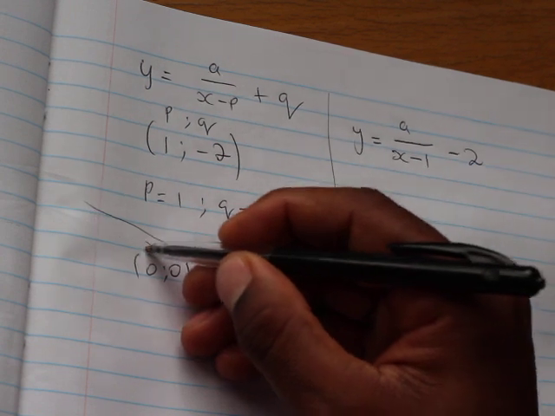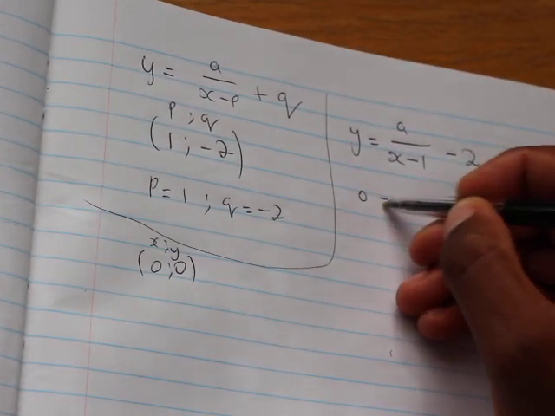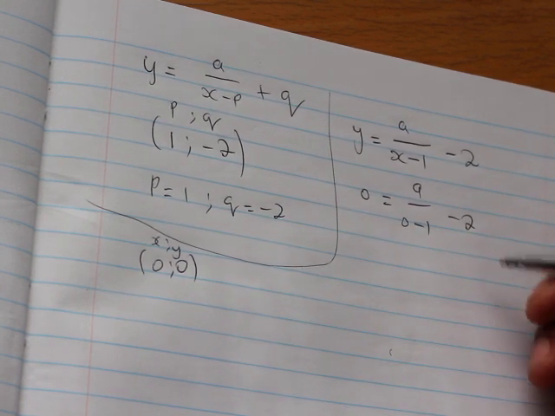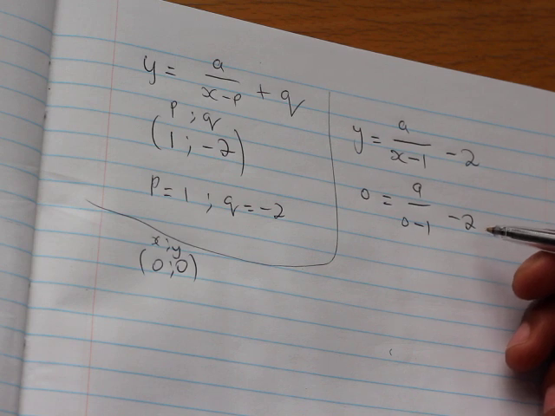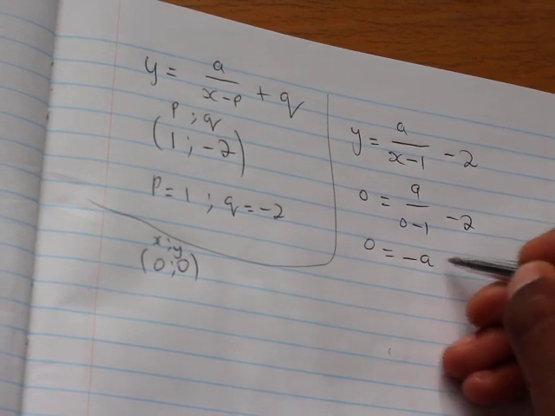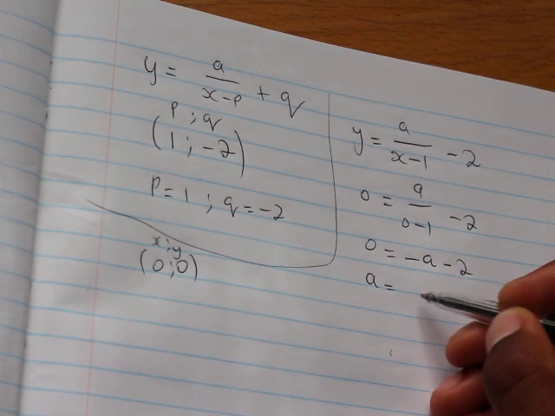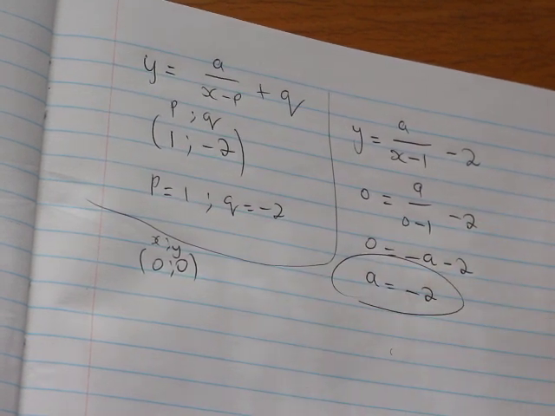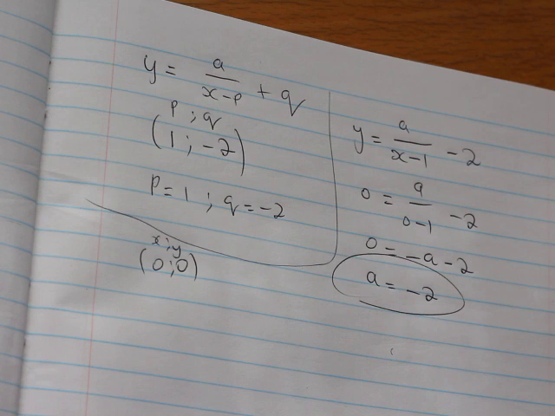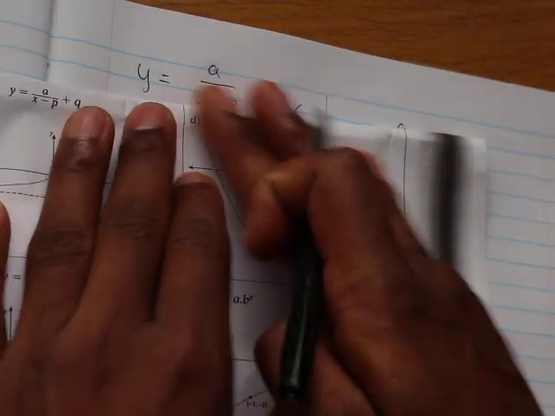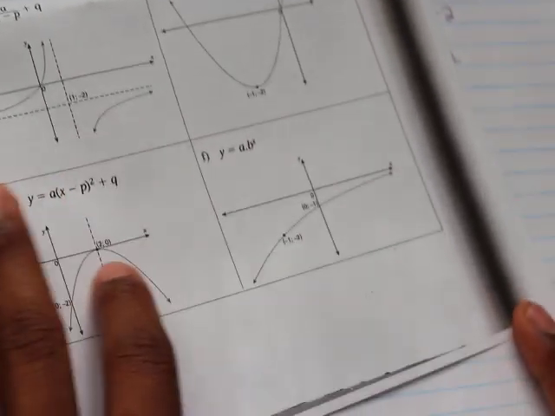So x, y. So 0 is equal to a over 0 minus 1, and then minus 2. So what do we do? 0 is equal to minus a minus 2. We take the minus a to the other side. A is just minus 2. So we've got the p, the q, and the a now. Now we're finally bumping into the parabola.